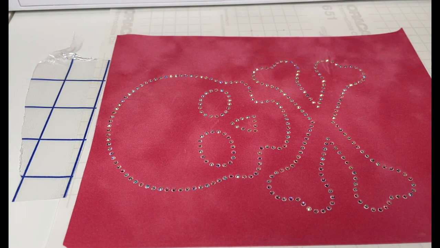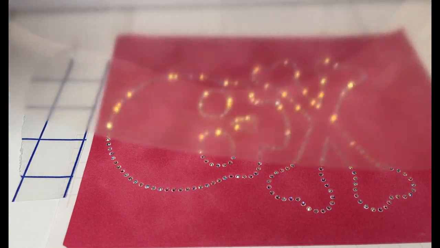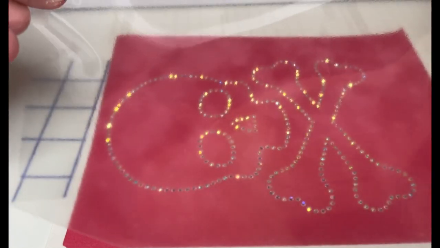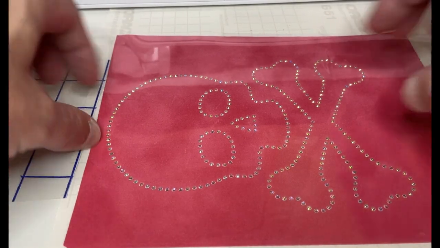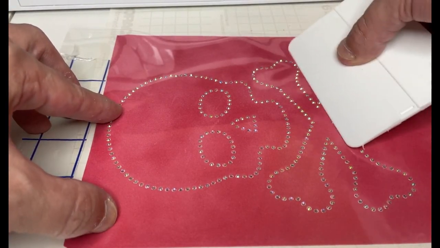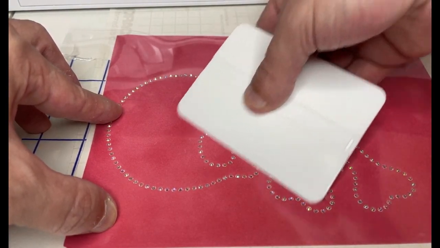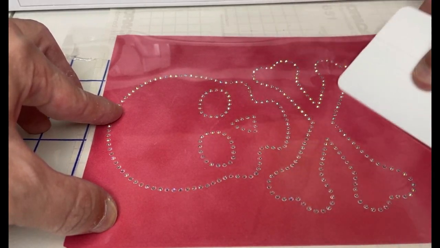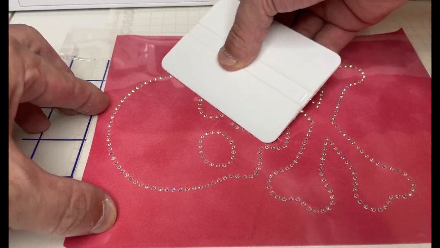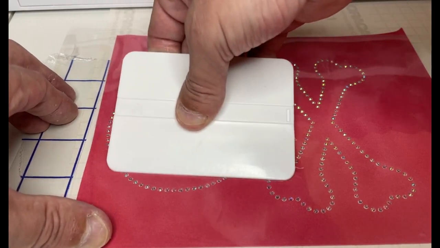So now you have the clear transfer mask here. We're just going to drop it on there. Squeegee it very lightly so you don't pop any of these out of the holes. If you do, you can usually force them back in there.